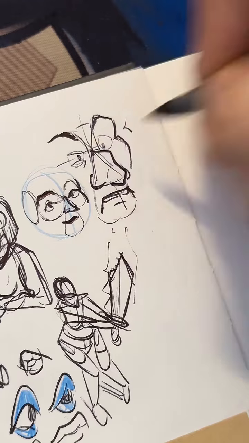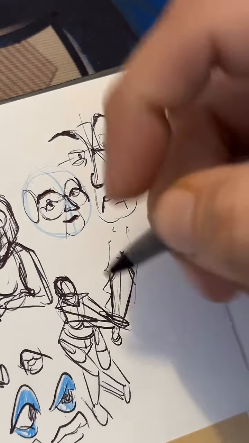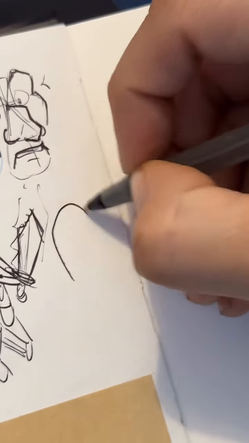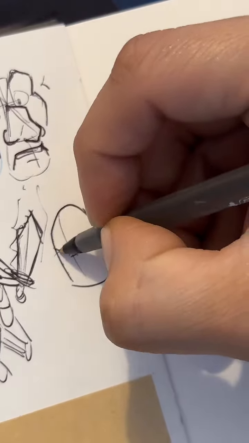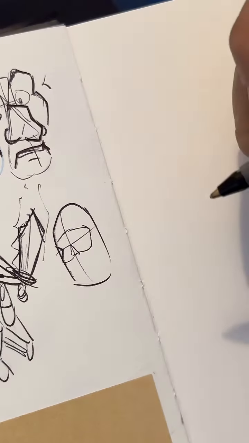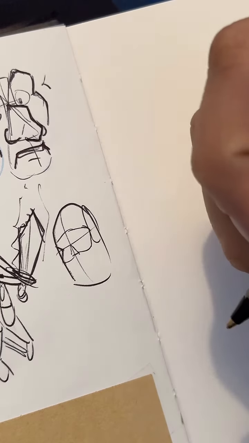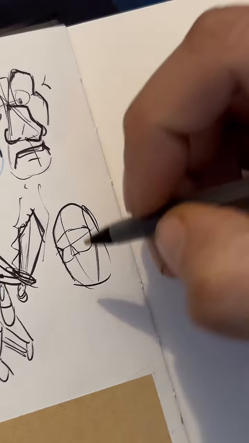That's right in the middle of that triangle. So you have your face, your triangle. That middle of the triangle is the division where that little crevice goes. So once you understand that, you start seeing the faces a little bit easier.